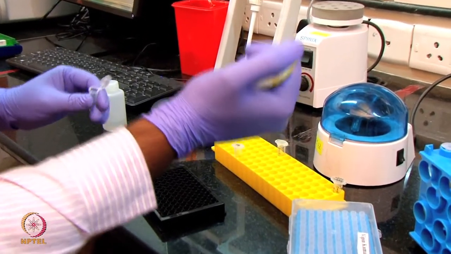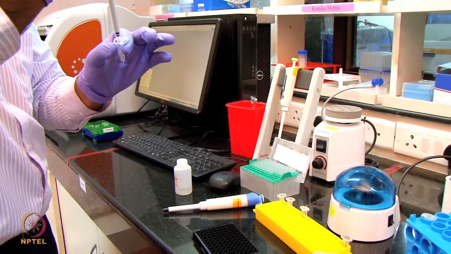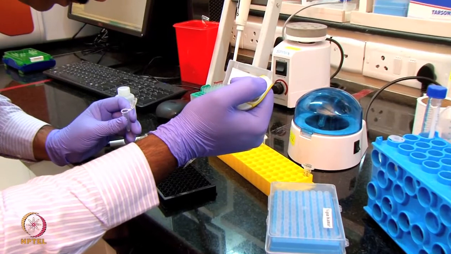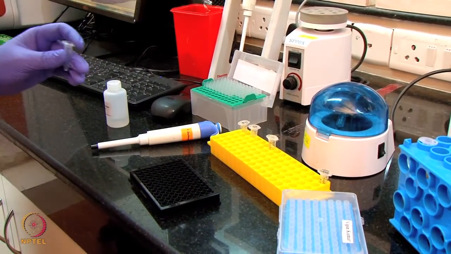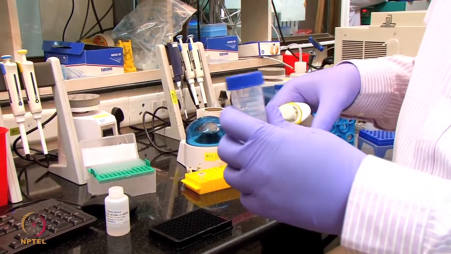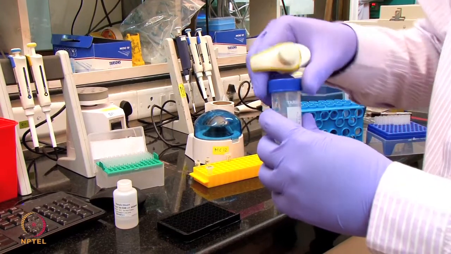This is sample number 2 at B4. The sample number 3 at B5. So there are 3 unknown samples. So I'm using the glycine buffer, that is a pH 2, 10 millimolar glycine buffer.